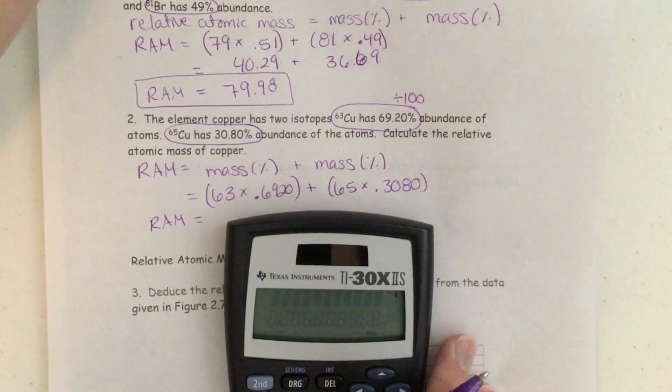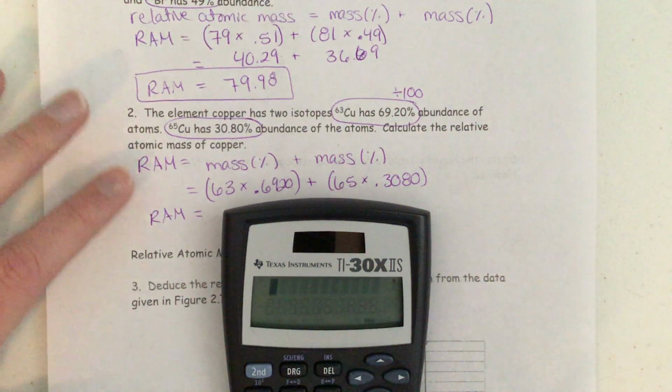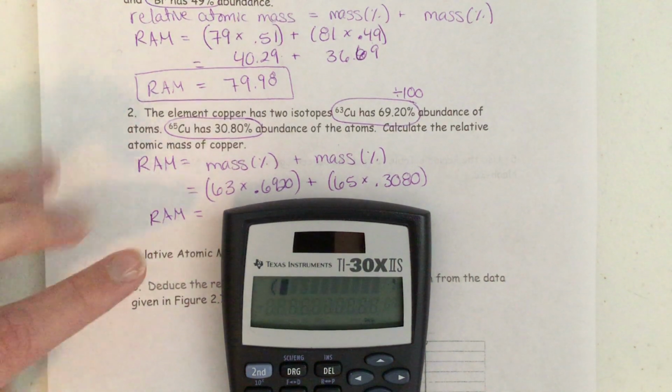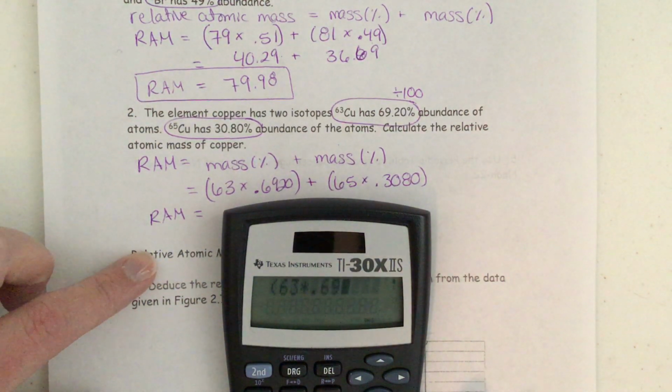I'm running out of room here on my little table, though. So I'm going to open the parentheses, 63 times 0.6920, close parentheses, plus, open a new set of parentheses, 65 times 0.3080, close parentheses.